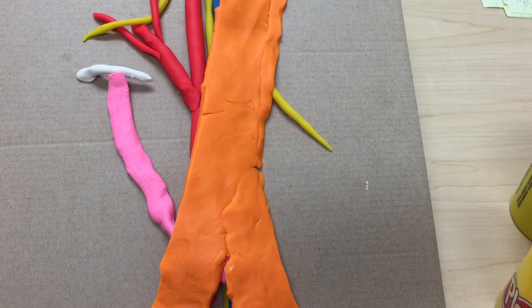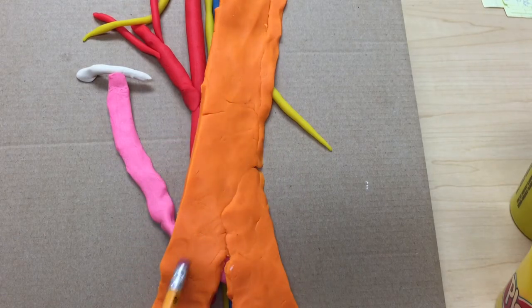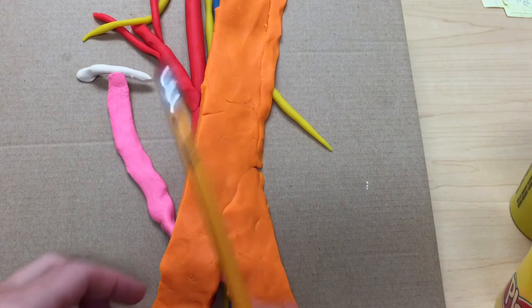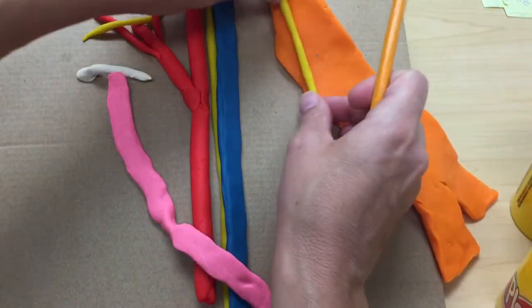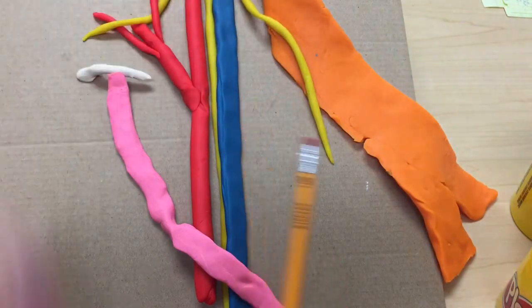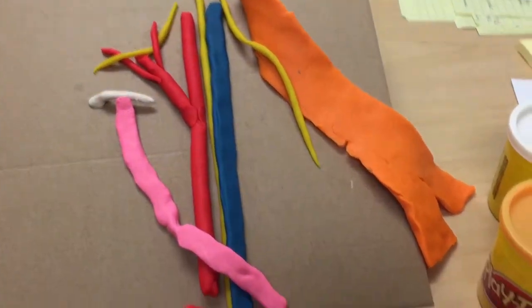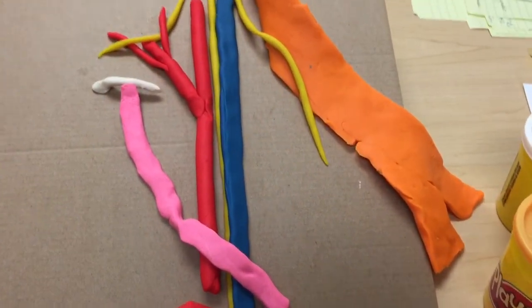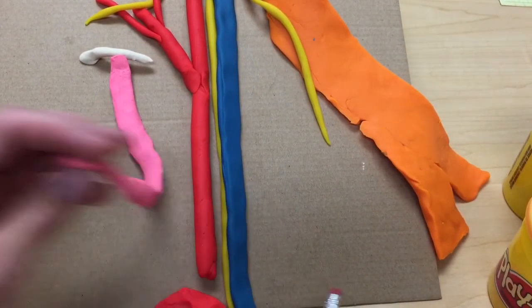So now let's review. Grab a pointer. Here we go. So going from superficial to deep, we have our sternocleidomastoid muscle with the sternal and clavicular heads. When we reflect that, we will see, traveling along its undersurface, the spinal accessory nerve. When we look anteriorly, we see the omohyoid muscle. I'll reflect that out of the way.